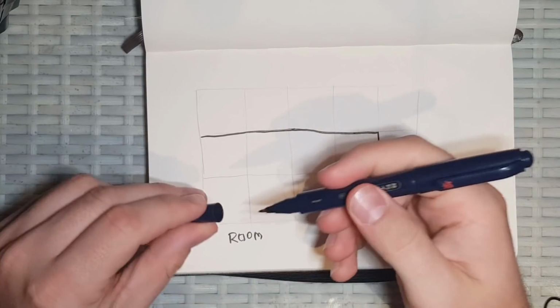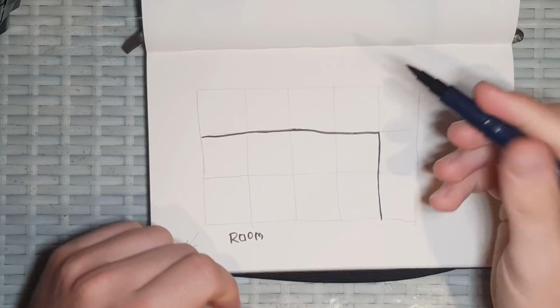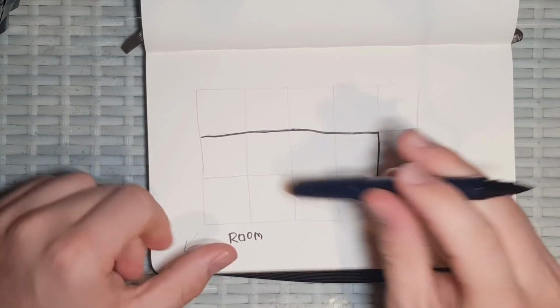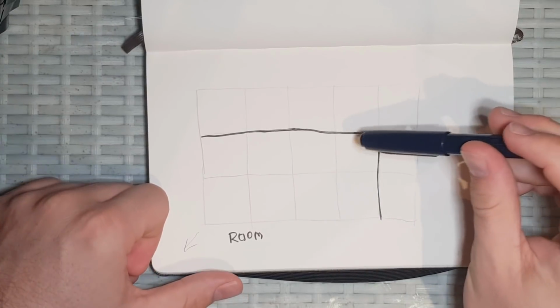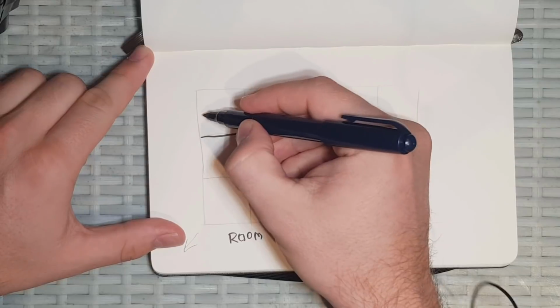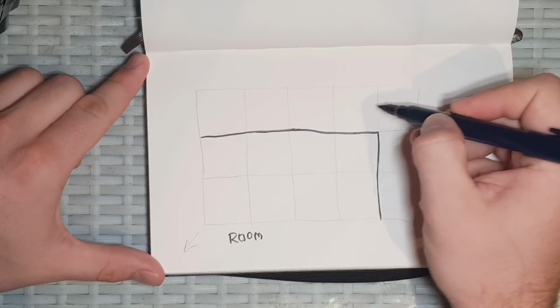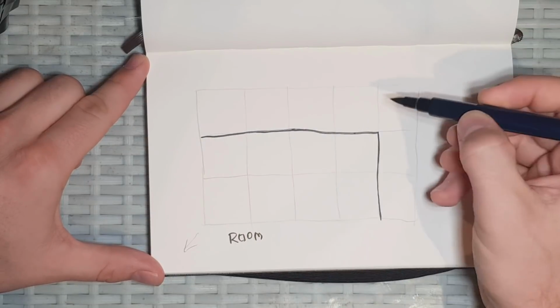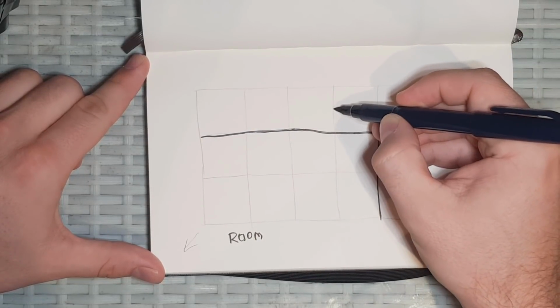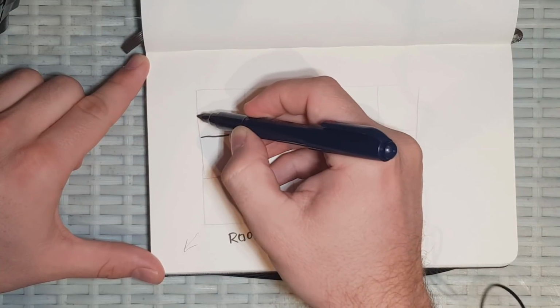And then we're going to switch to a thick line, which you can either do by drawing a thin line twice over each other, or if you have a handy dandy brush pen like me, you can use that. And we're going to draw in the top of our wall. And I'm going to draw it in halfway through this square.